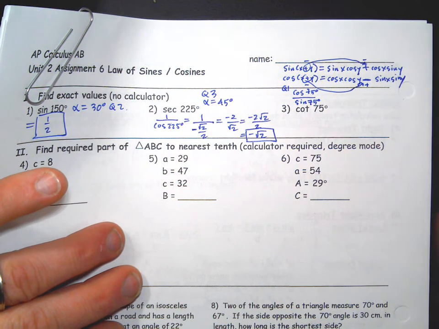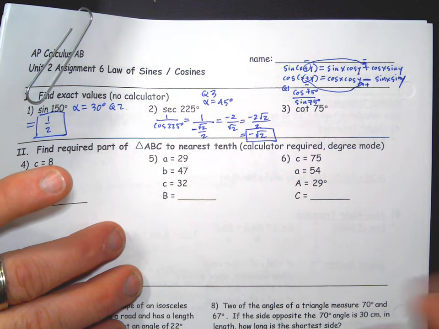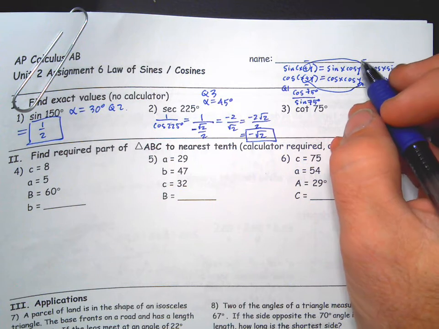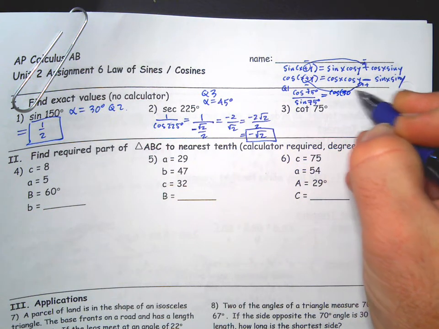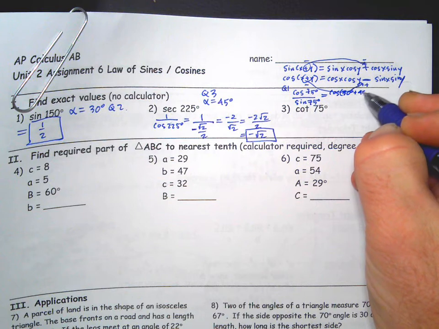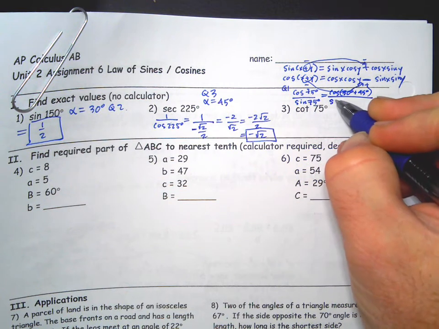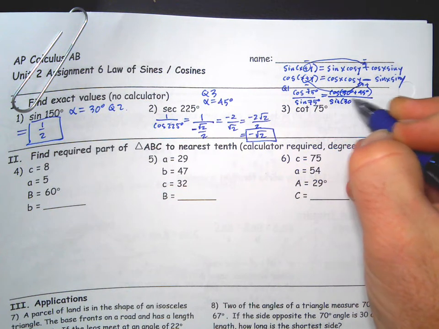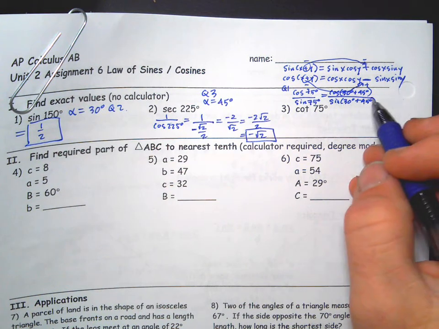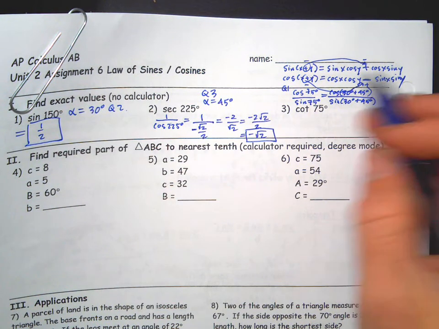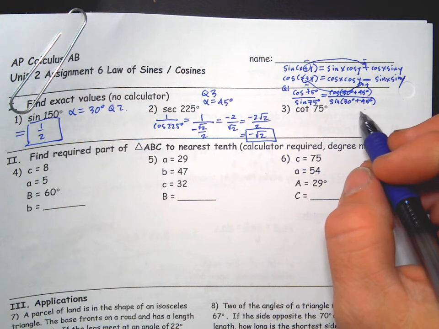So anyways, we got to use those. So what we're going to do is we're going to say, okay, well, this is cosine of 30 plus 45, right? This is sine of 30 plus 45. And so at this point, you might go ahead and pause it and see if you can finish it yourself. You guys have done this before, okay?